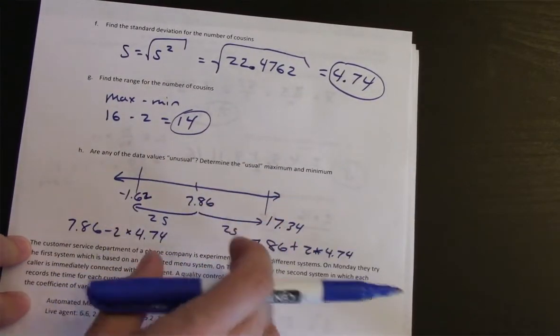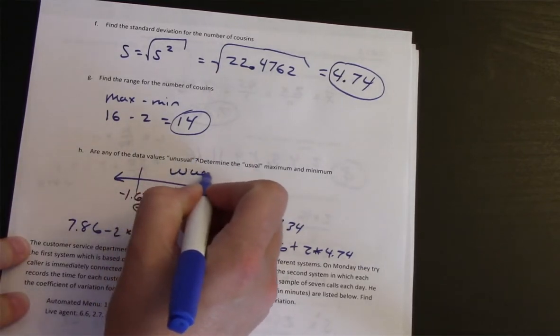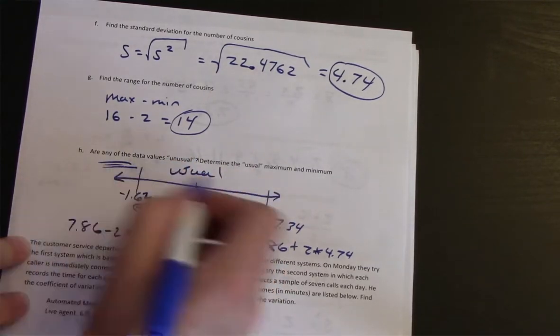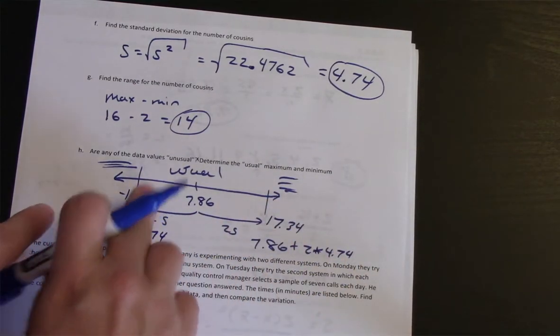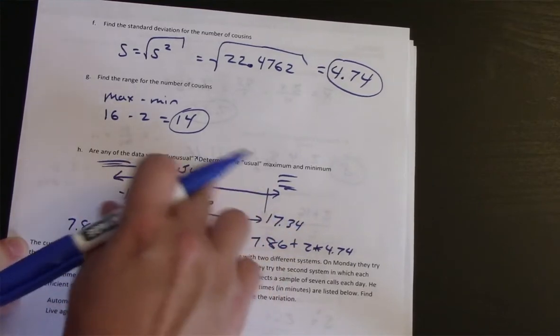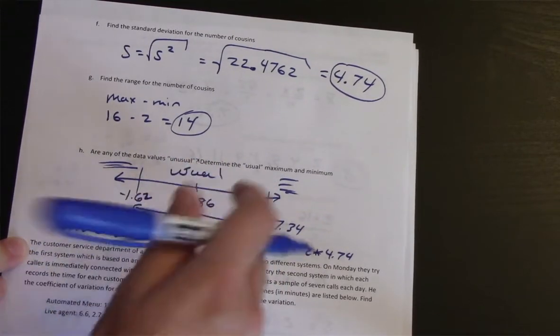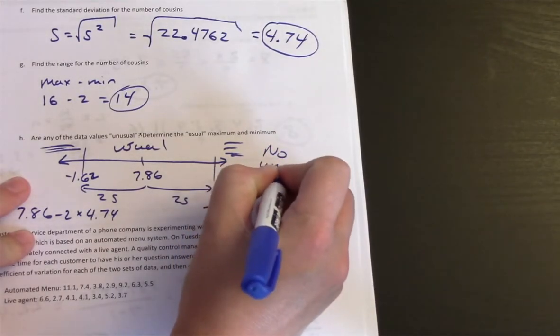This range is the usual values. Anything in here is considered usual, and anything outside is considered unusual. Well, all of my data is between 2 and 16, so all of my data is in the usual area. So there are no unusual values.